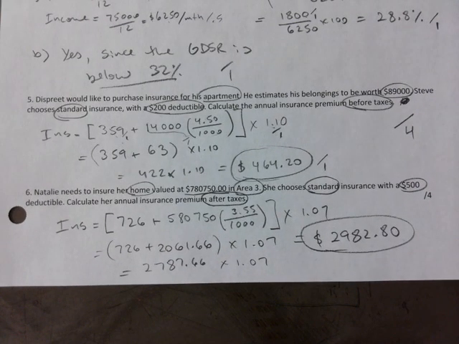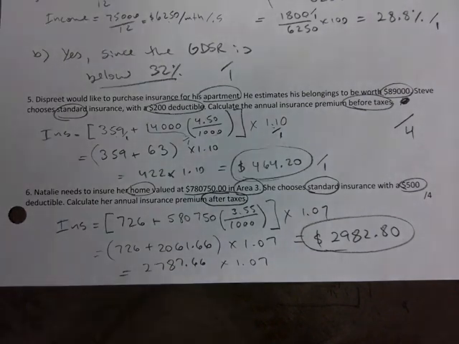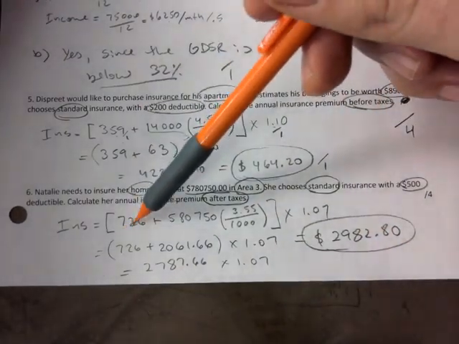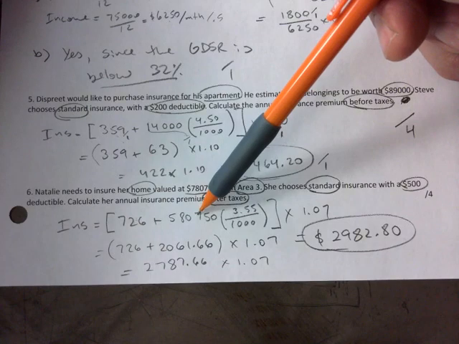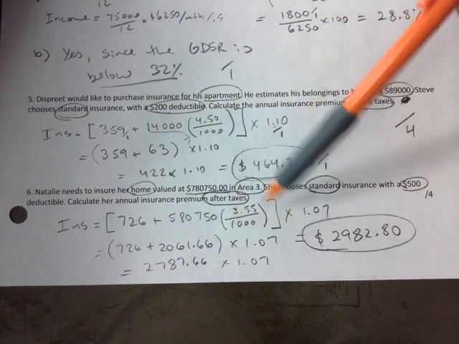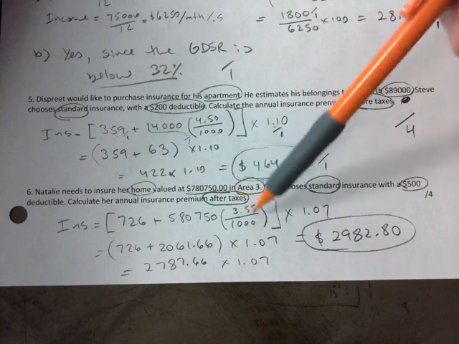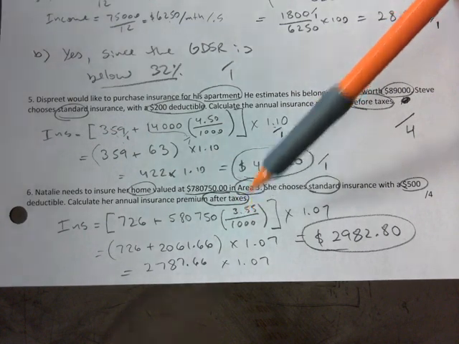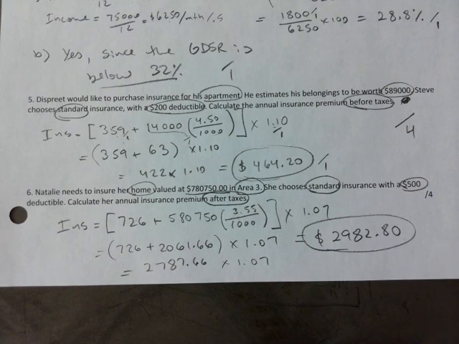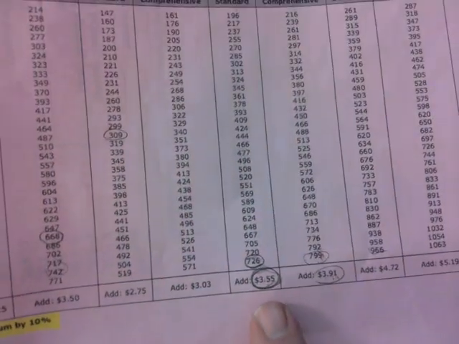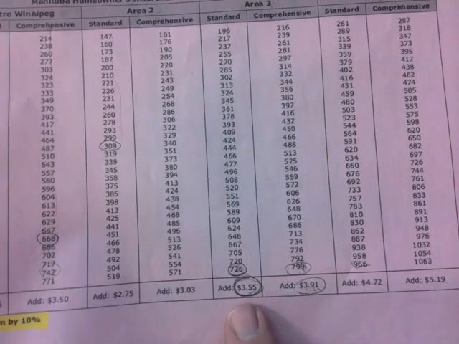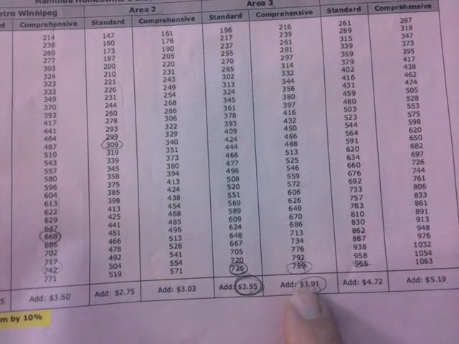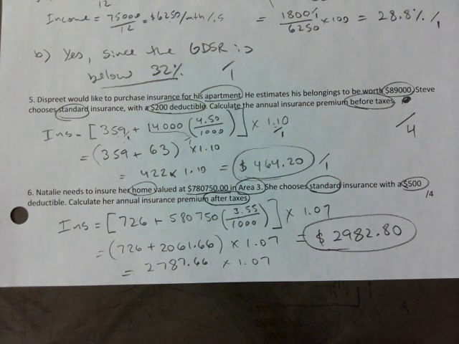Off by a lot, or 32? Is this the same? This is the same? And this is the same. 355 over 1,000? Okay, so we are standard, right? So standard is 355. You did comprehensive. So minus 1. Still 3 out of 4, right?